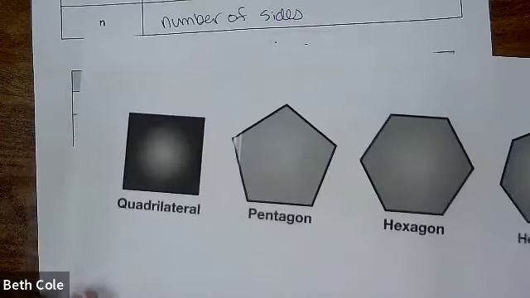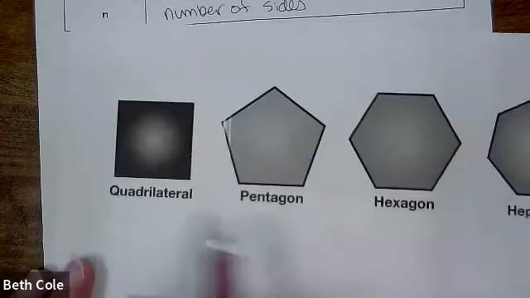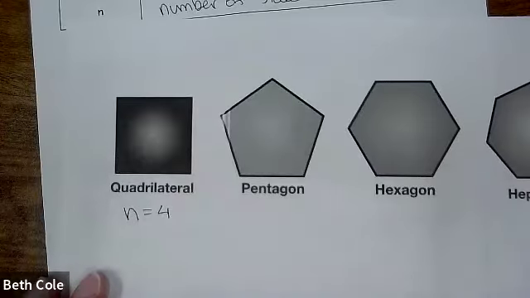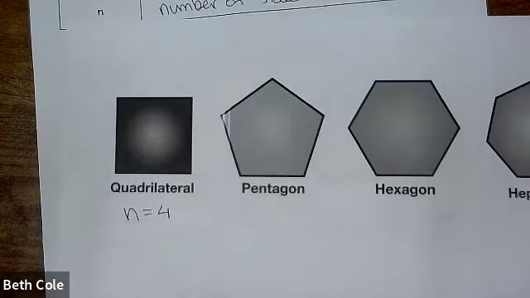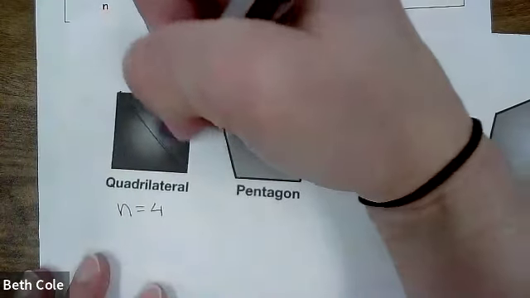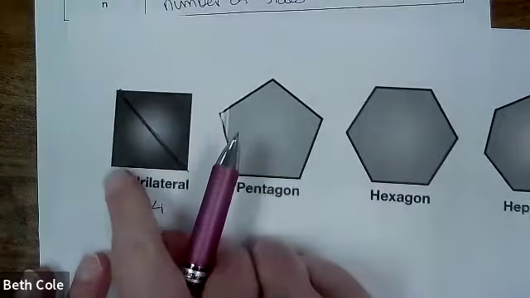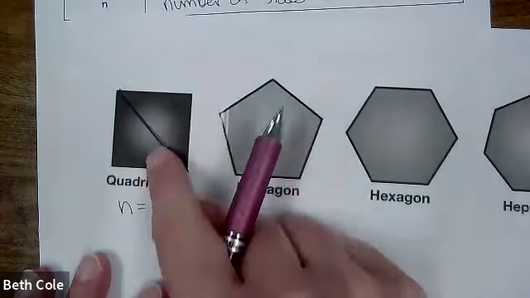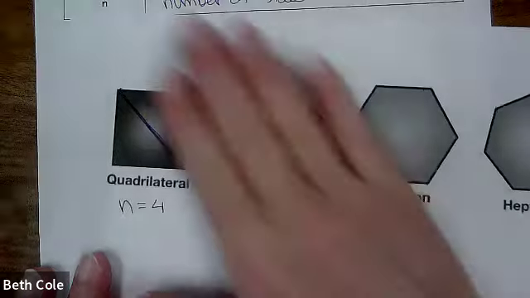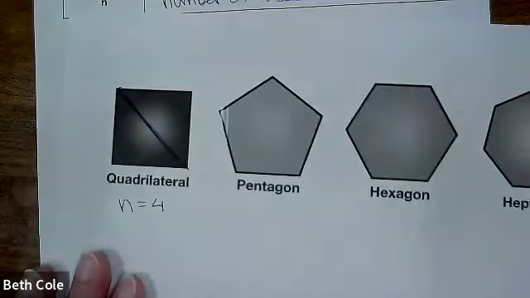All right, so for this part, all I need you to do is watch and listen, all right? This is a quadrilateral. That means n is 4. It has 4 sides. All right, so watch what I'm going to do with the quadrilateral. If I draw a line through, I now have 2 of what shape? If you look at just half of it, what shape have we got? A triangle. We now have 2 triangles.